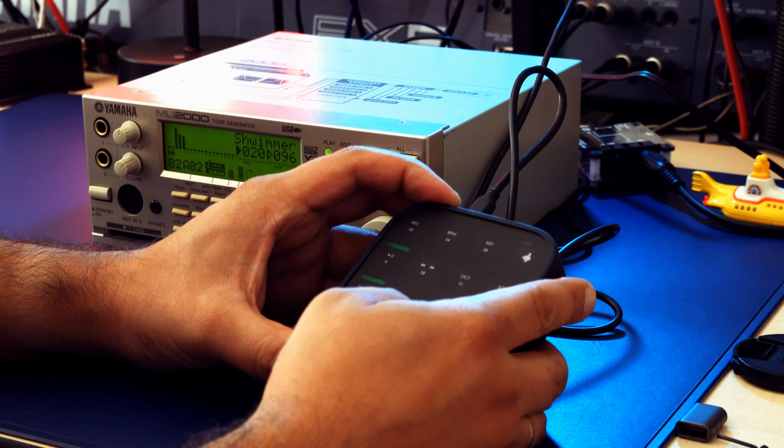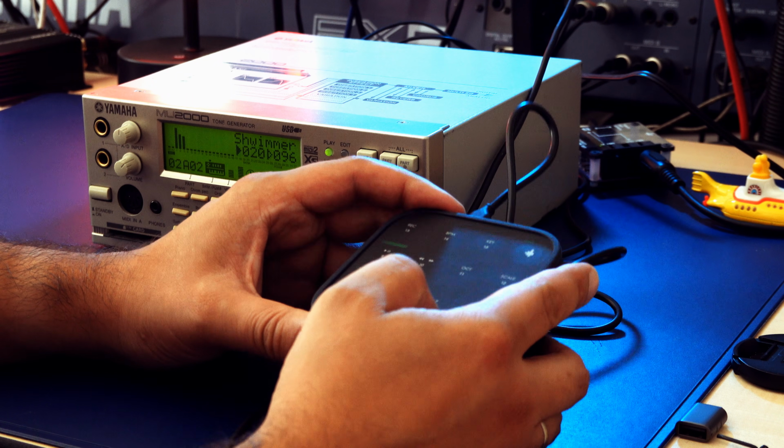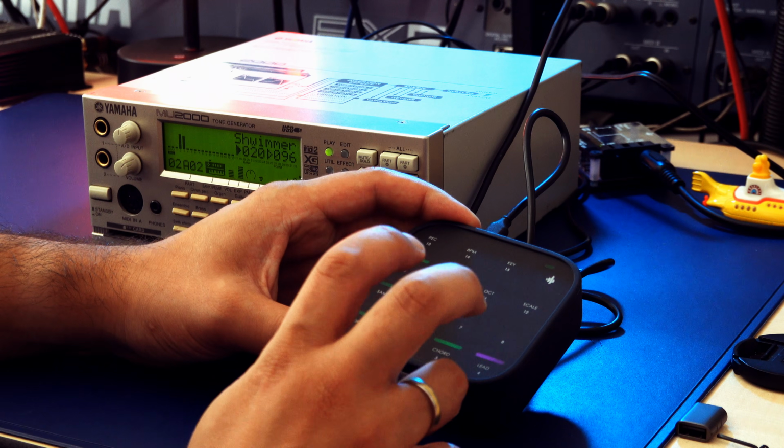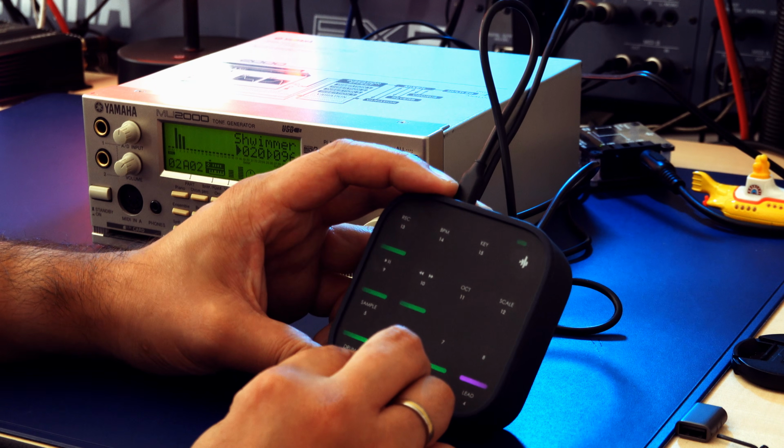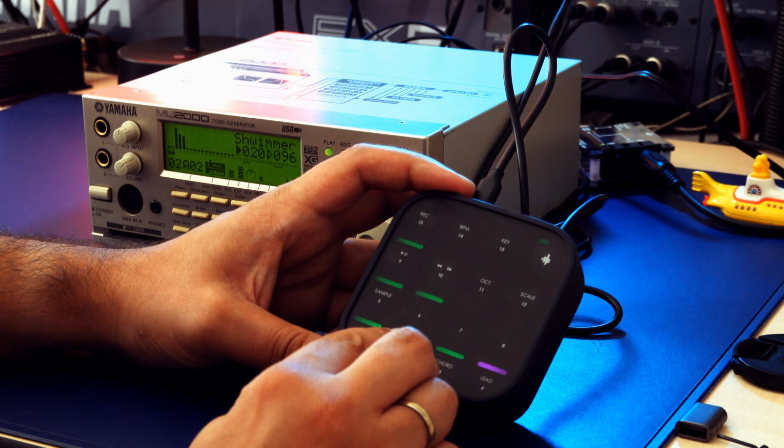On the Medo, you can delete tracks you don't like by holding Donner and 5. You can adjust the volume of individual tracks by holding Donner and using the volume buttons.